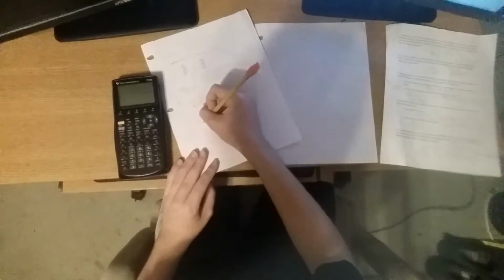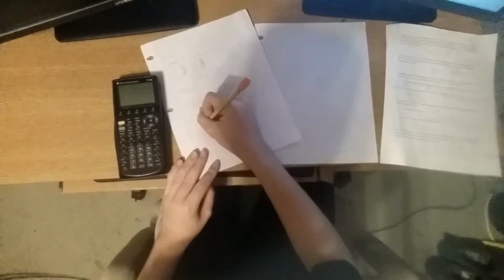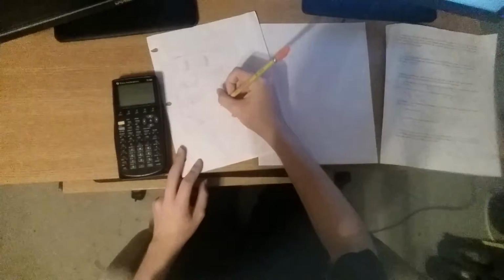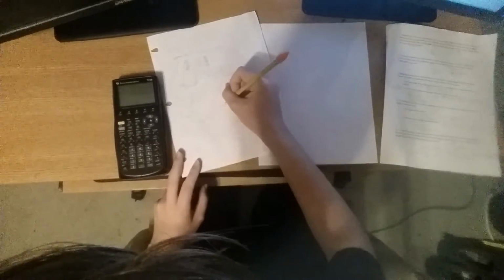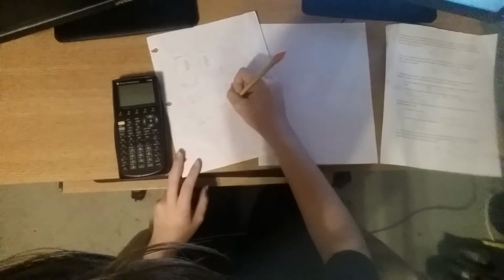Haleakala is a 10,000 foot high dormant volcano on Maui, Hawaii. The peak has a horizontal distance of only 30,000 feet from the ocean. So let's go ahead and draw this right triangle. Label this one as 10,000, this one as 30,000, and you have theta here because you're trying to find the angle at which you would have to look up to see the peak if you were standing on the beach. So, the tangent of theta is equivalent to 10,000 over 30,000.